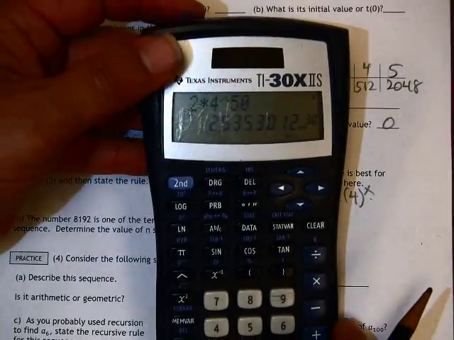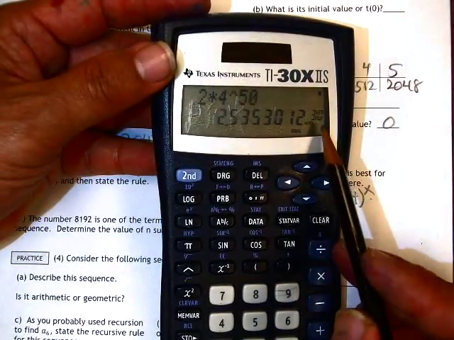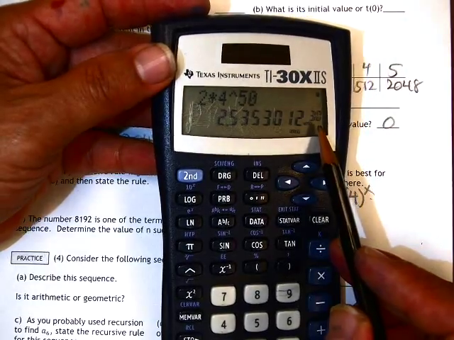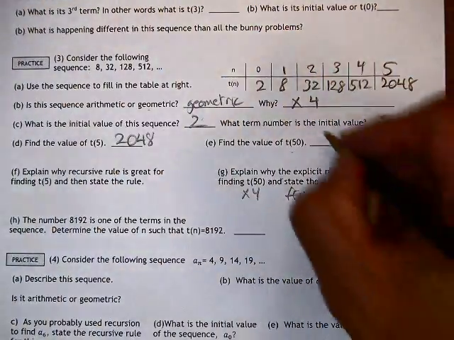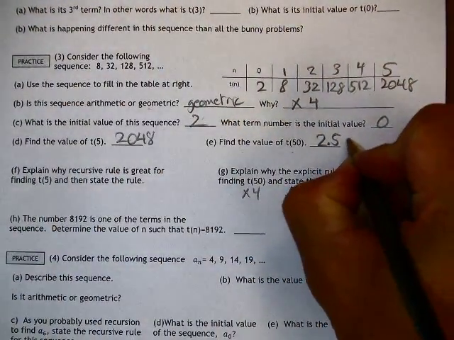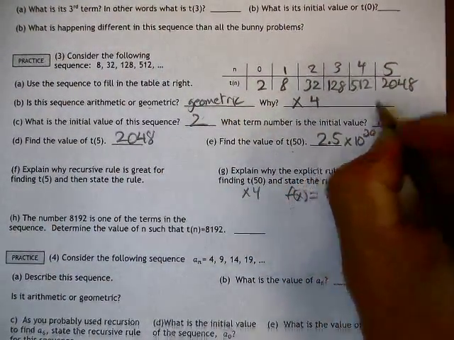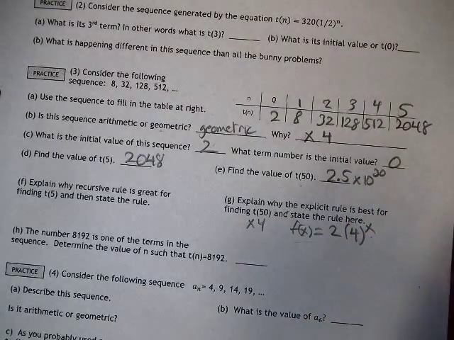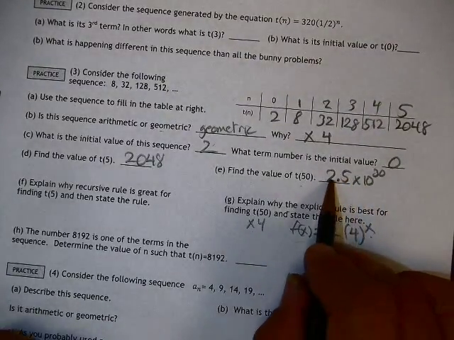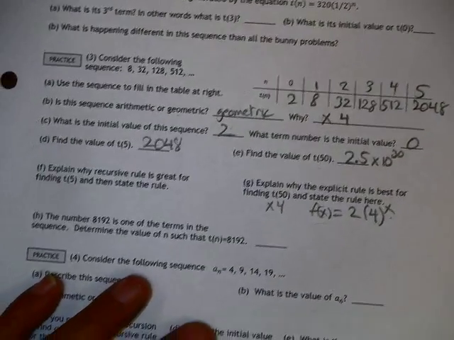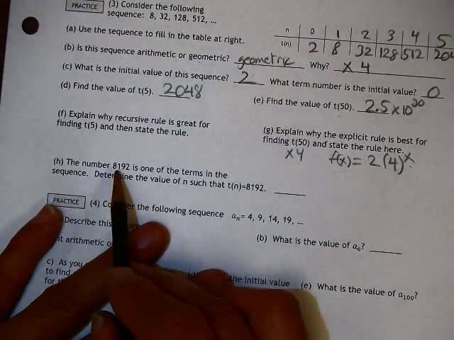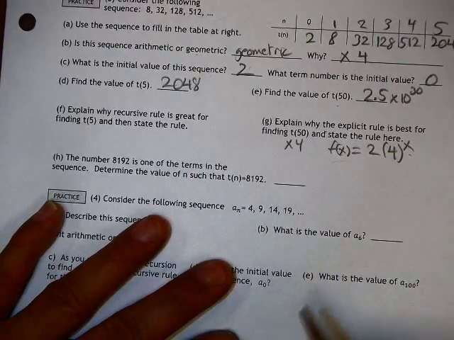If we plug in a 50 right here, we get a huge number on the calculator with scientific notation. So I'm going to round that to 2.5 times 10 to the 30th. It's like moving this decimal over 30 times, or in a sense, if I just use a 2, having 30 zeros after it.